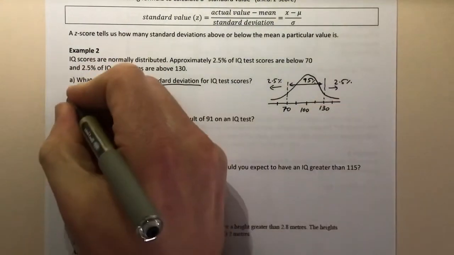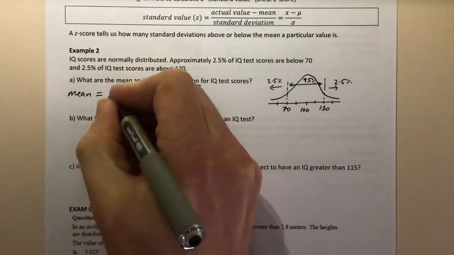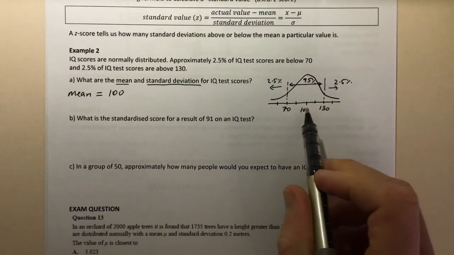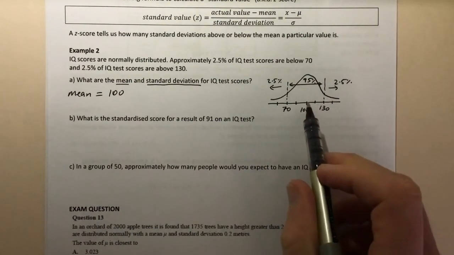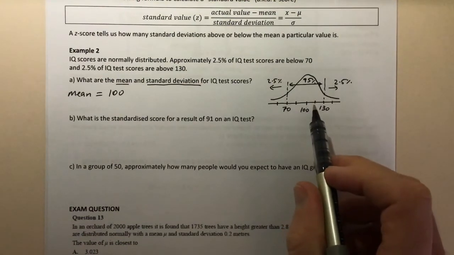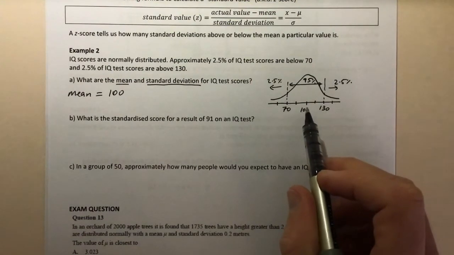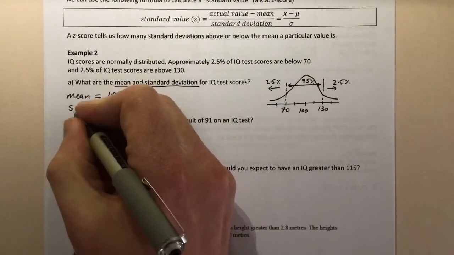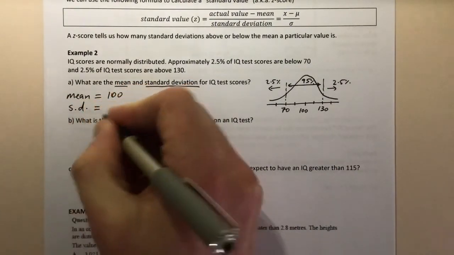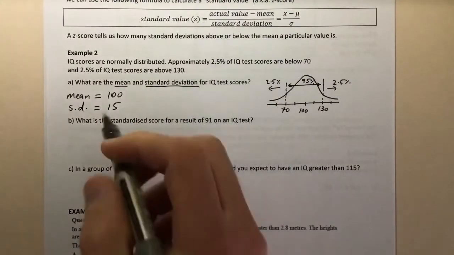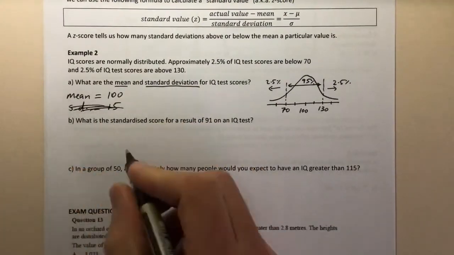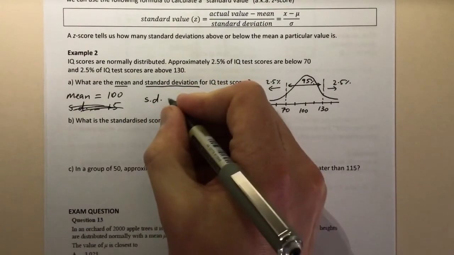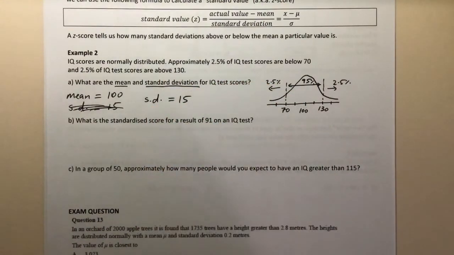So mean equals 100. And it's also telling me that if 130 is 2 standard deviations above the mean, well, that means each single standard deviation must be 15, because I've got 100, then 115, then 130. So the standard deviation is 15. Oops, sorry, that's part B, getting ahead of myself there. So what is the standard? Oh, no, I wasn't, just misreading my own question. Standard deviation is 15, that's an answer for part A.